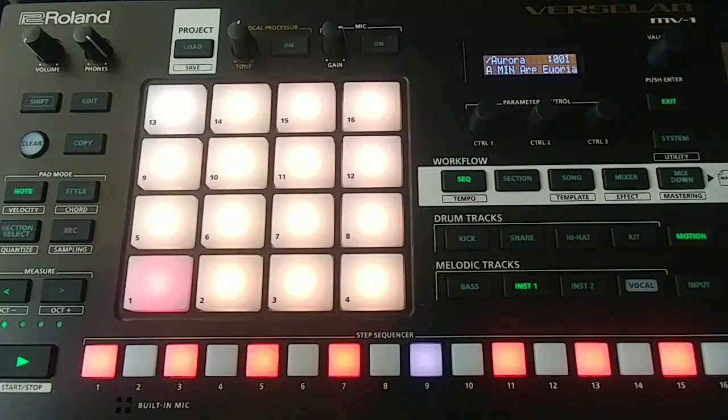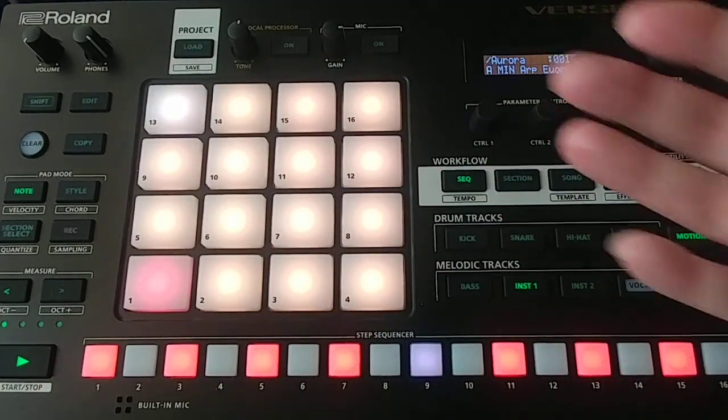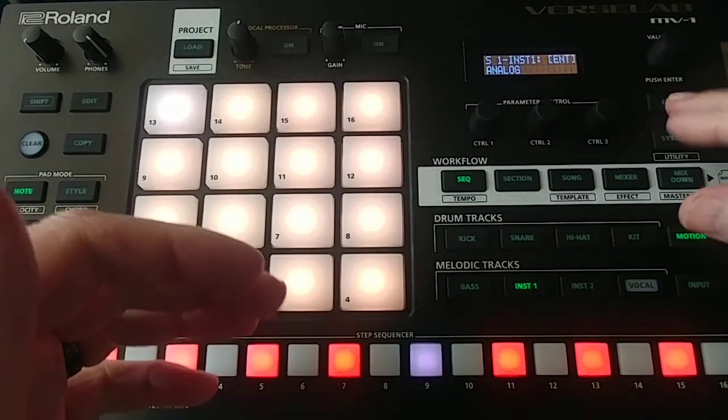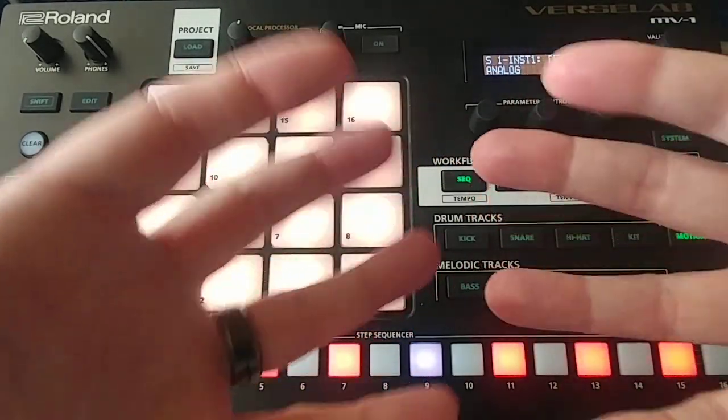Amazing, right? It's great. It's good for ideas. It's good for making chord progressions and stuff on your computer, bringing them in. Fantastic way to work to get some ideas. So this is how it works for sound, for tone tracks, right?